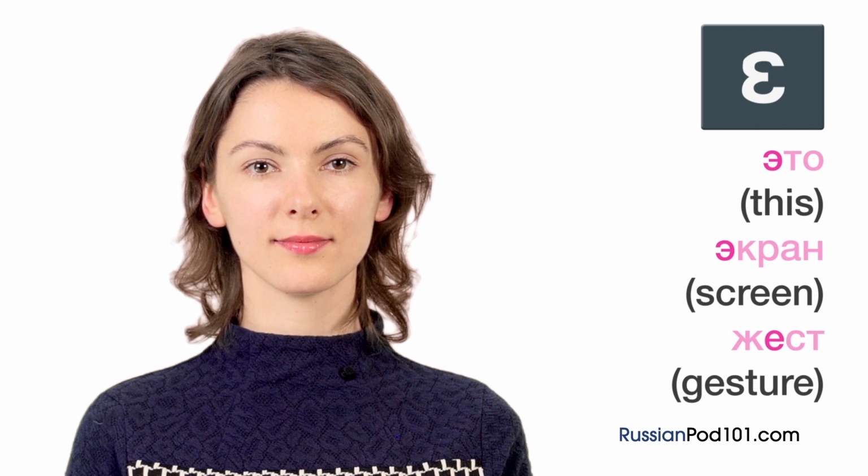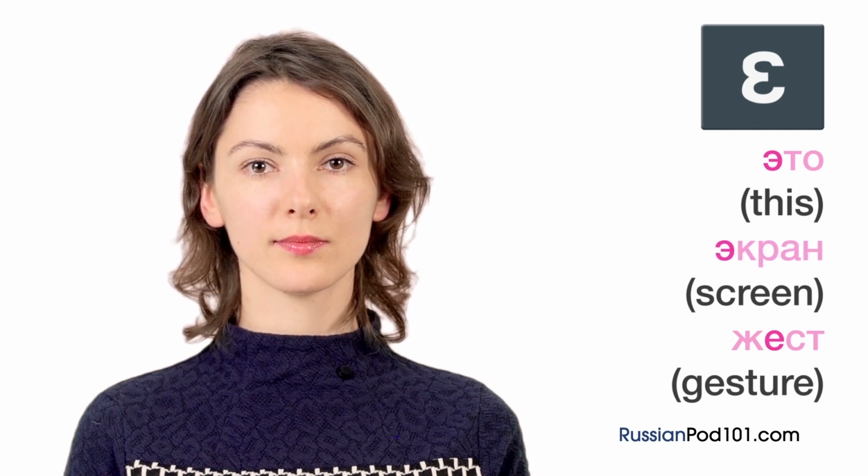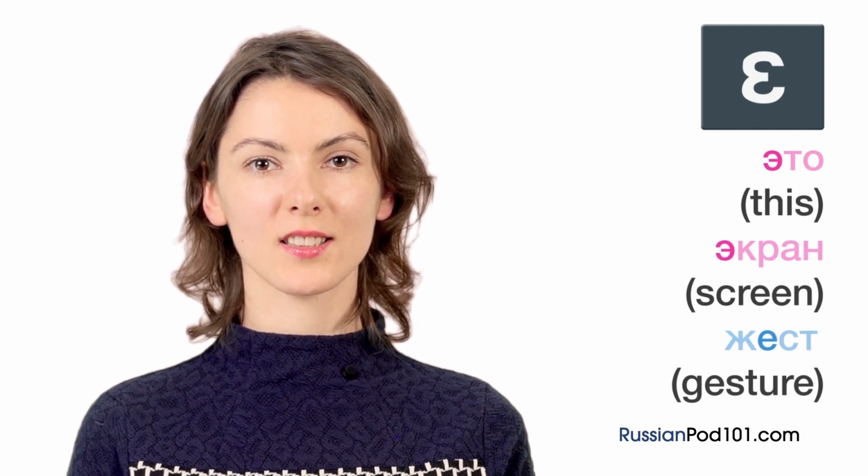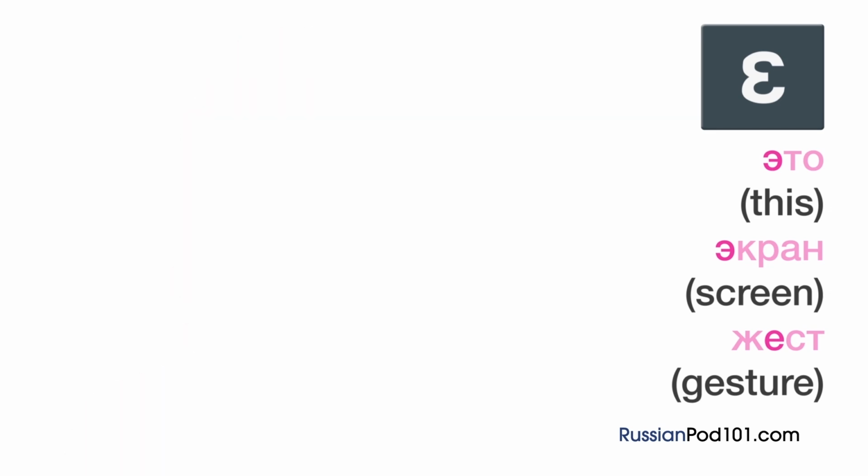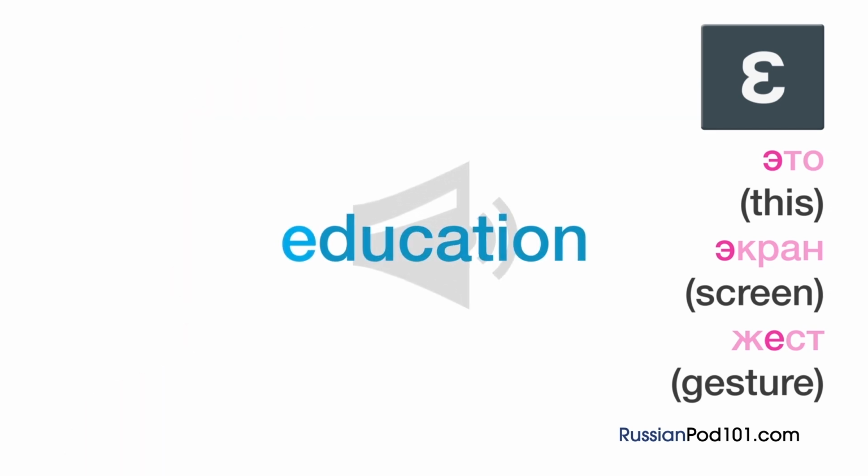Э. Это, экран, жест. This vowel sound is identical to the E in education.